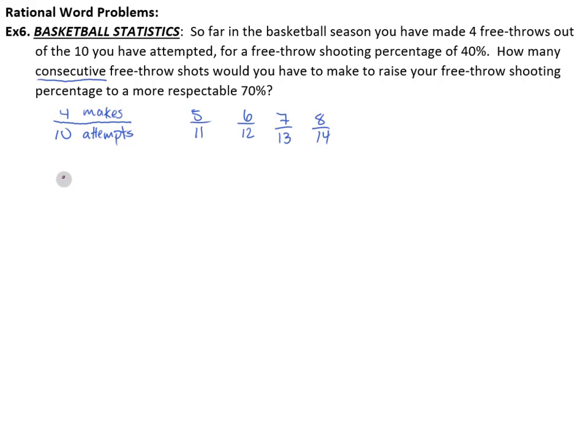Okay, and there's good reason for that. 2 out of 5 attempts is easier to get your percentage up than if you've made a lot of shots already, right? For instance, if you've only made 40 out of 100, it's going to be much harder to get your percentage up to 70. So hopefully that makes sense why you cannot simplify that here.